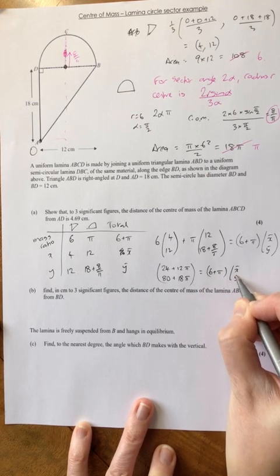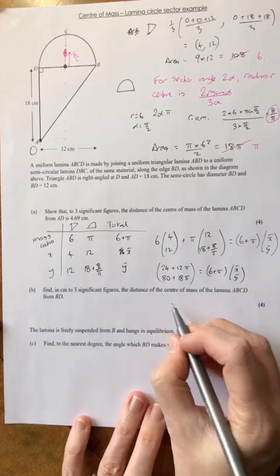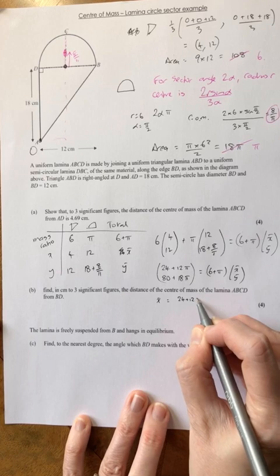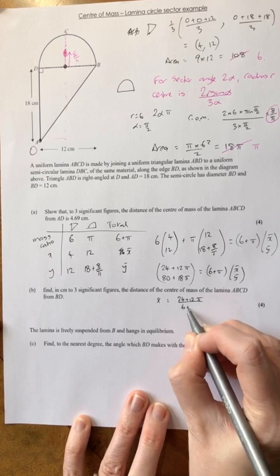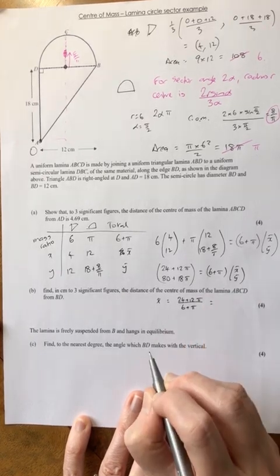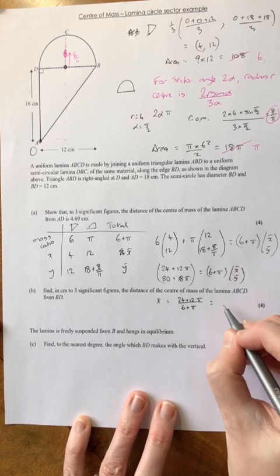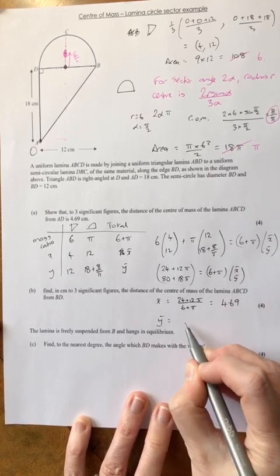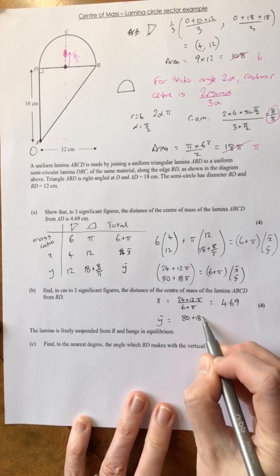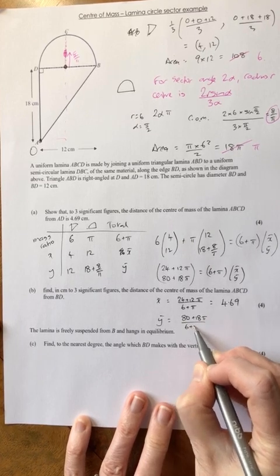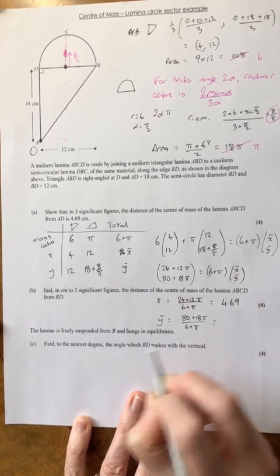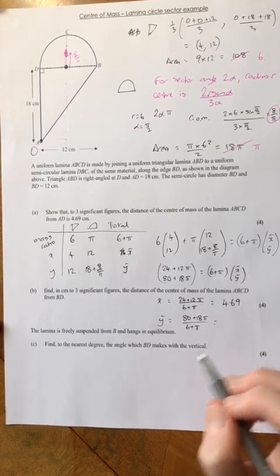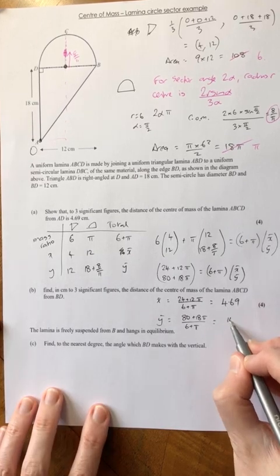So to find x bar, I need to divide 24 plus 12 pi by 6 plus pi. I think that gets me 4.69. Y bar is 80 plus 18 pi over 6 plus pi. That's 14.94.